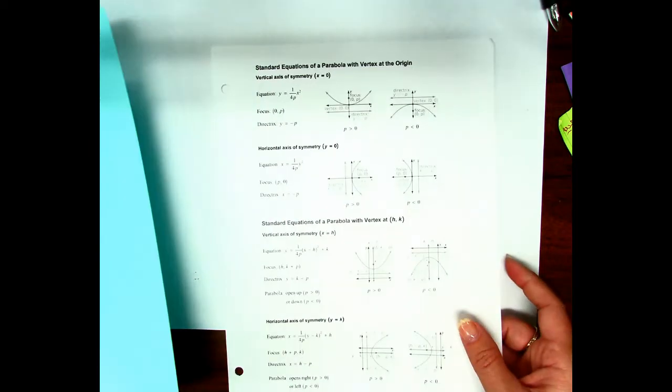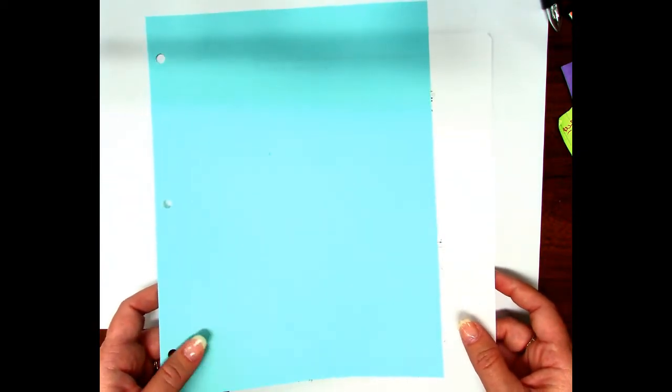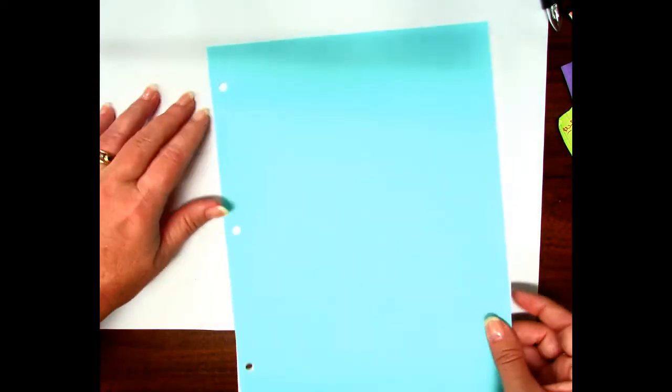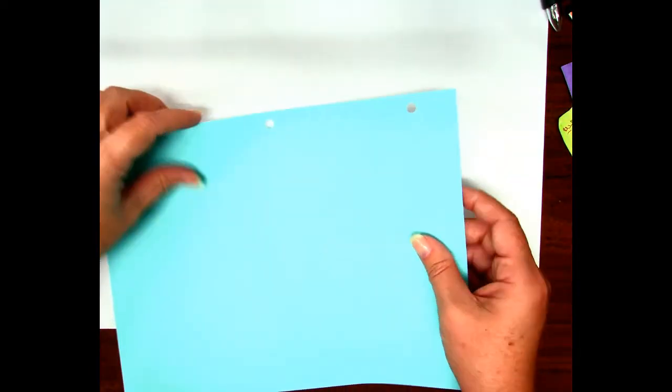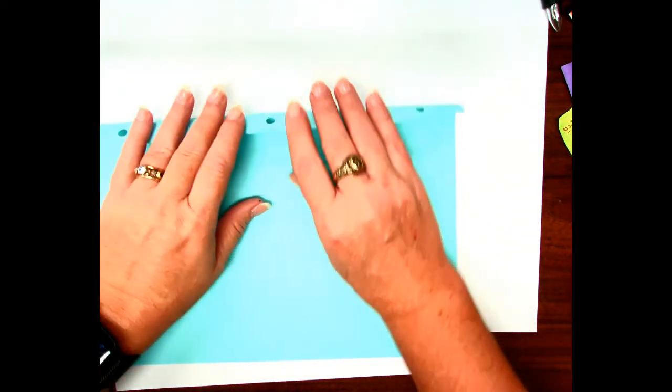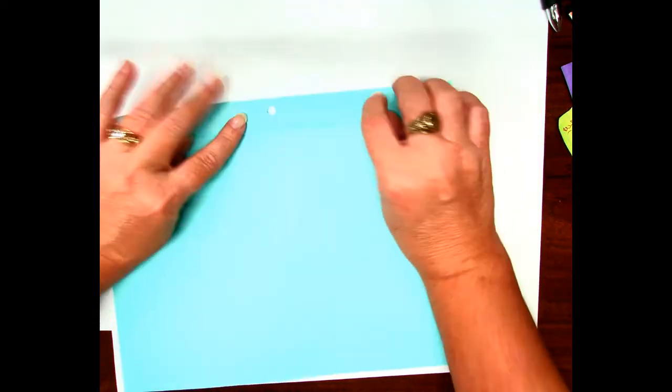So you have this whole giant formula page and you have a piece of color paper. Now, hopefully you have holes punched in each side. I want you to take the colored paper. I want you to fold the holes over just a little bit, like that. Thank you.